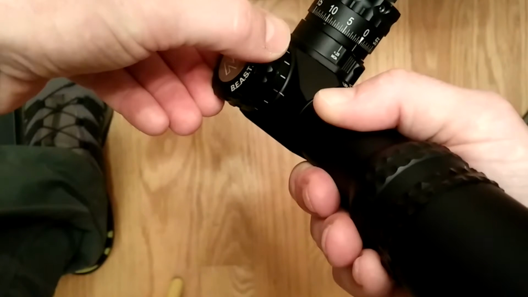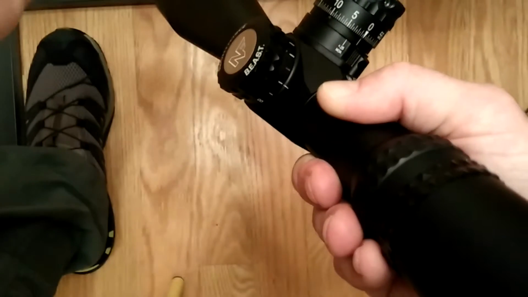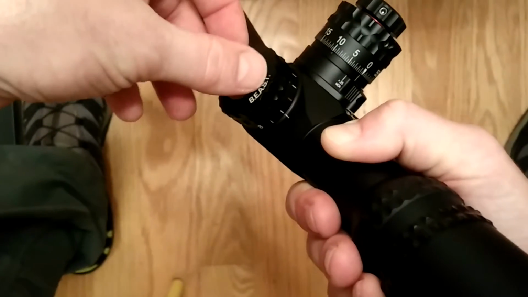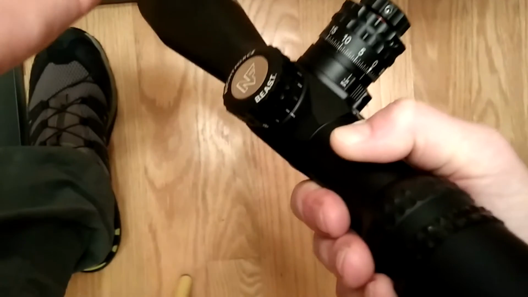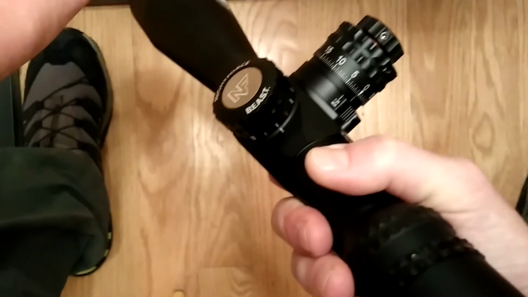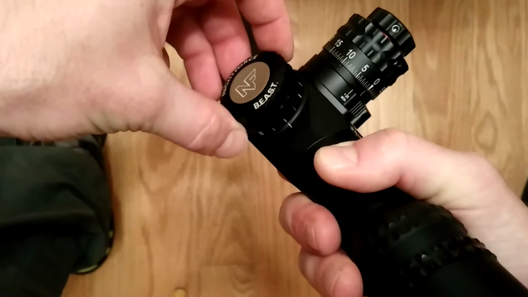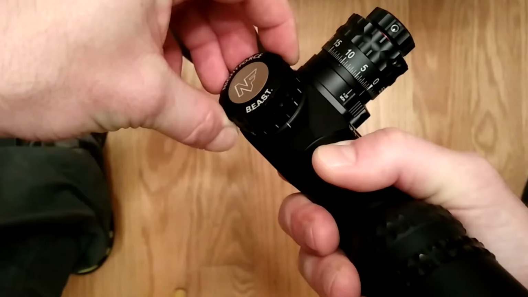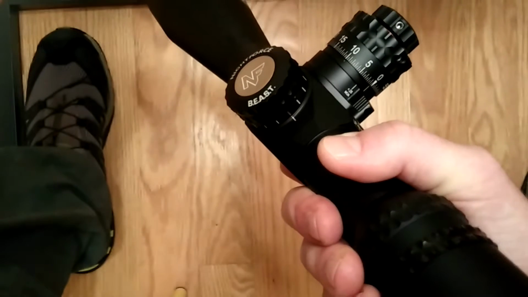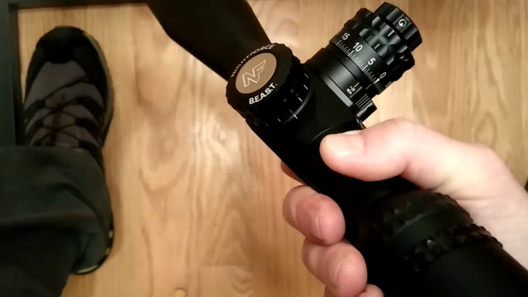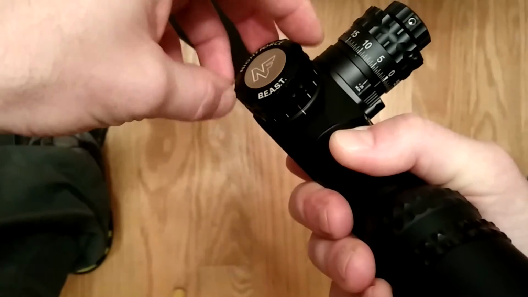But let's say I accidentally go past it, or I bump the scope, and I go to, let's say, that hash mark. Obviously my target's not what I'm looking at. It's not parallax free. It's not crystal clear anymore, and the reticle is floating around a little bit. So you would think if I rotate backwards towards my red hash mark, the parallax would go back to what it should be, or it should take the parallax out of it, but it doesn't.